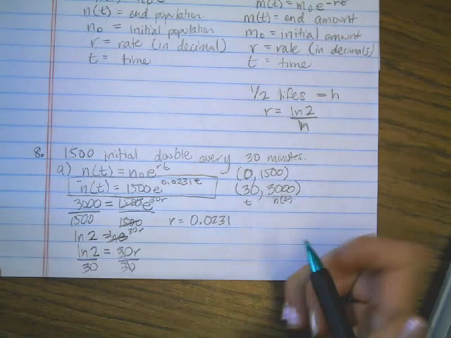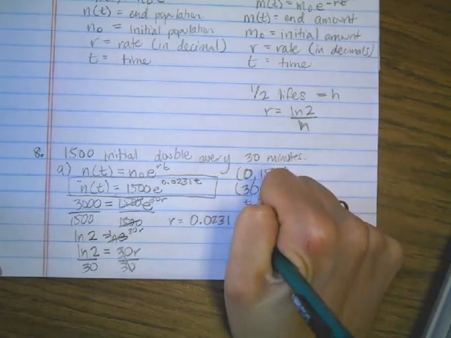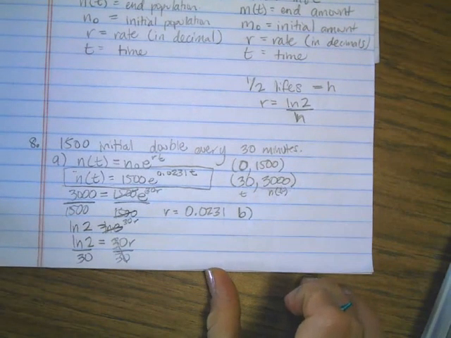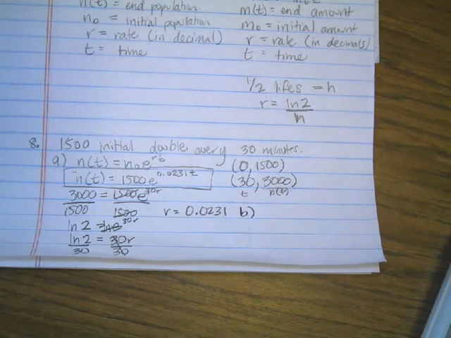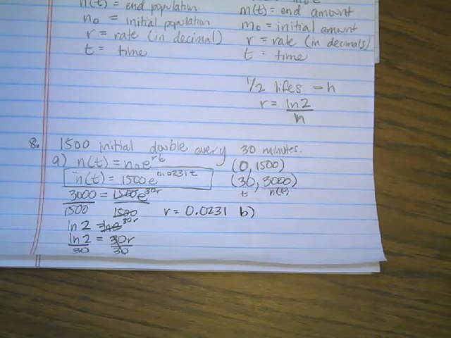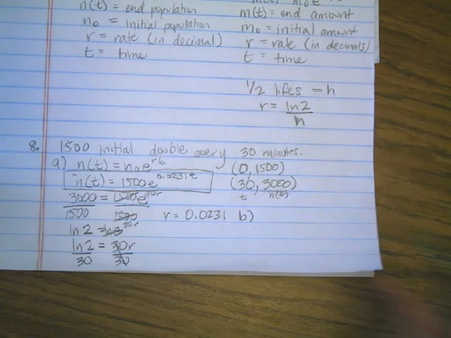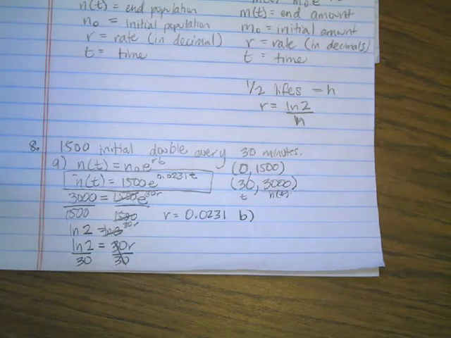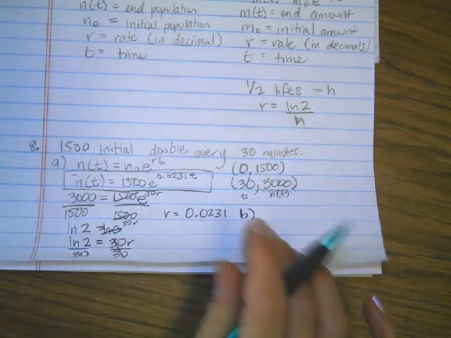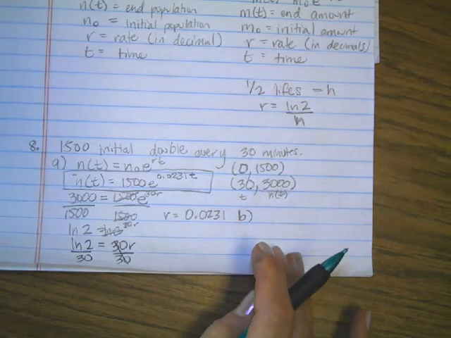Part B is actually much easier. It says find how many bacteria are there after 2 hours. Yes. E is a number. It's the natural number. It's 2.718, I believe. 2.718. We've been using it for a while. Okay. So B says how much do we have after 2 hours? So what do we do with this equation? For t, what do we substitute in? You substitute in after 2 hours, so you substitute in 2.